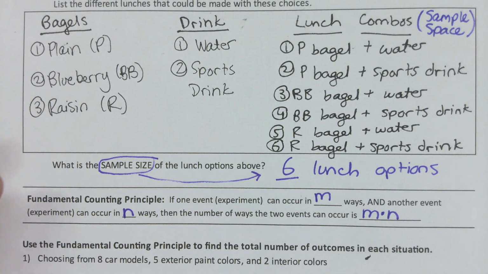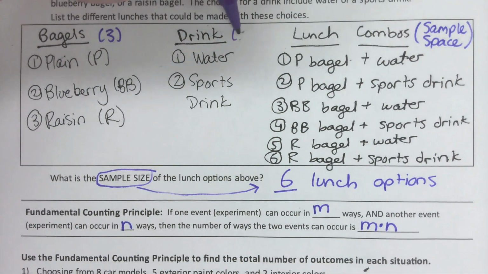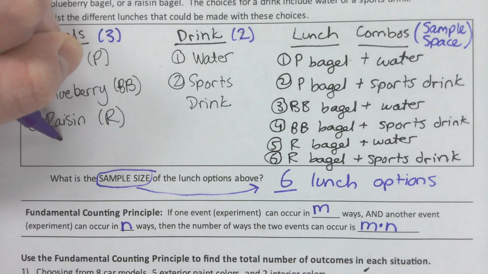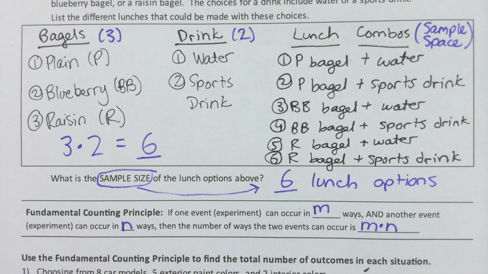So let's look at this problem again now that we know the shortcut. We had 3 bagel options and 2 drink options. So we could have just done 3 times 2, and we know that we should get 6 possible combinations, the 6 that we already listed out. That is the shortcut for these problems.